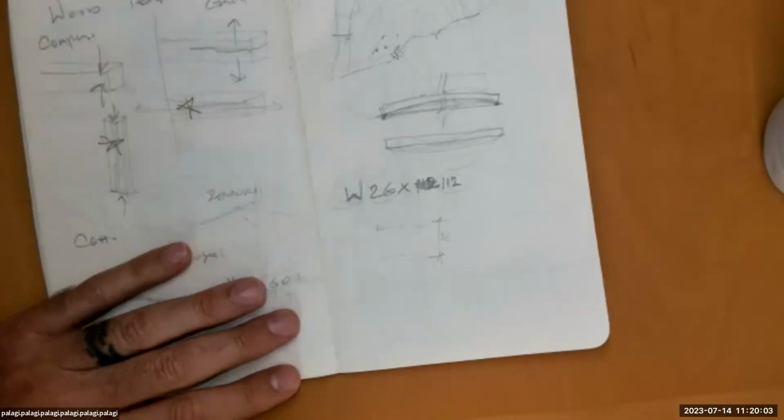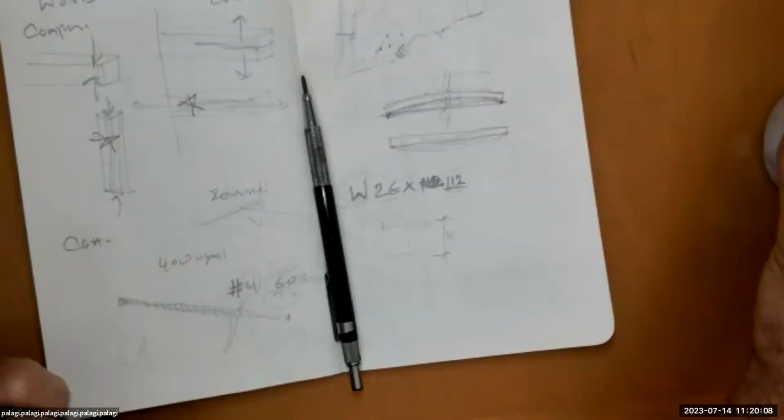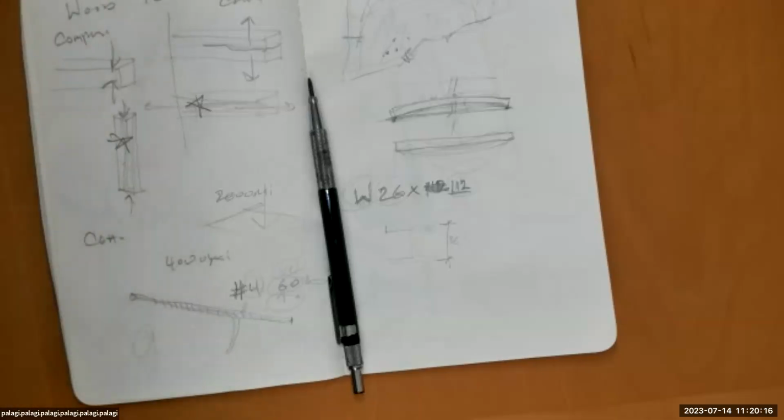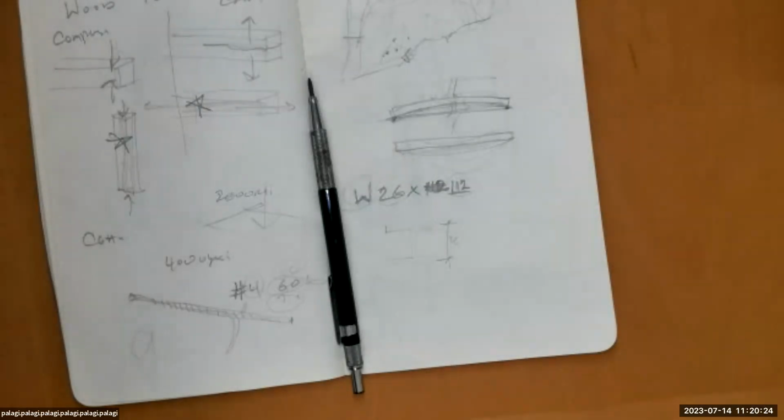112, what is that? If we were to say it's 112, it is weight. What does that mean? 112 what? No, this is not its strength.